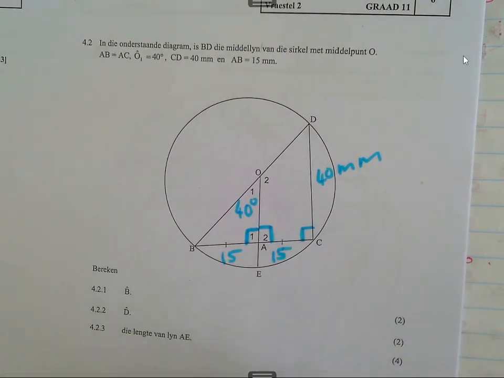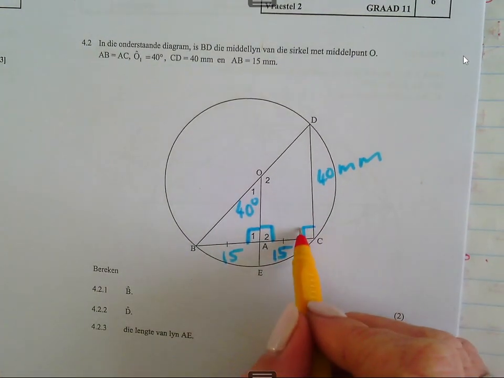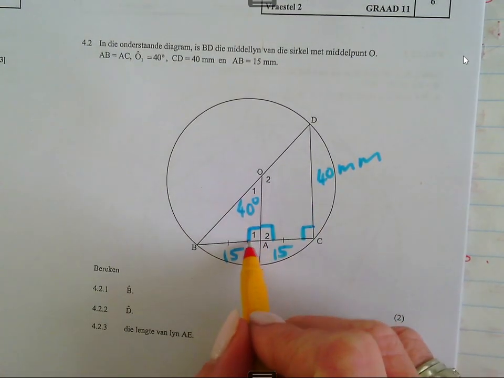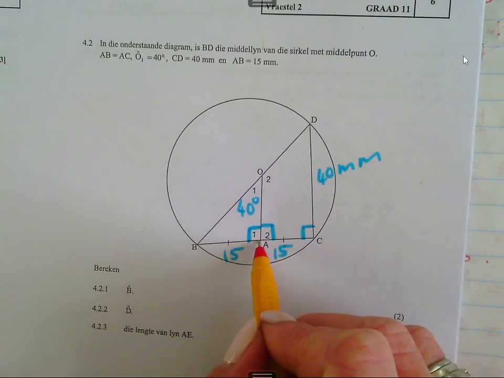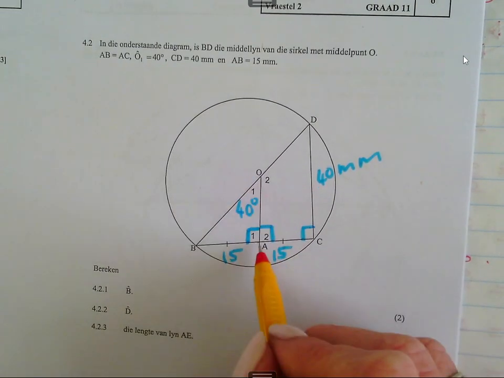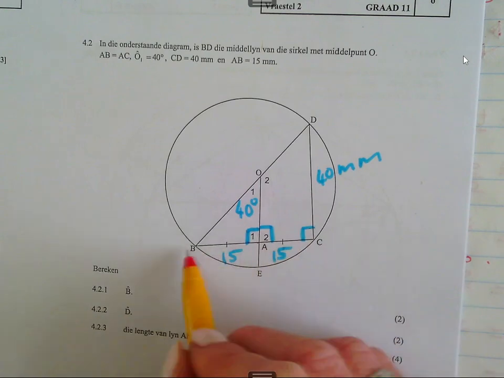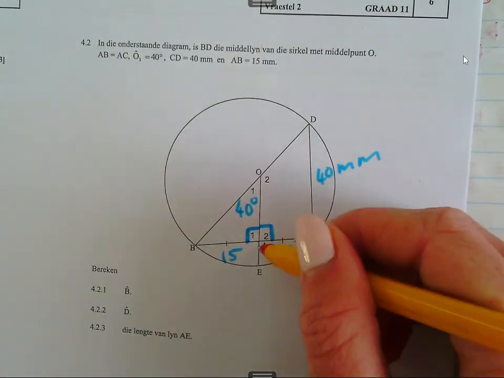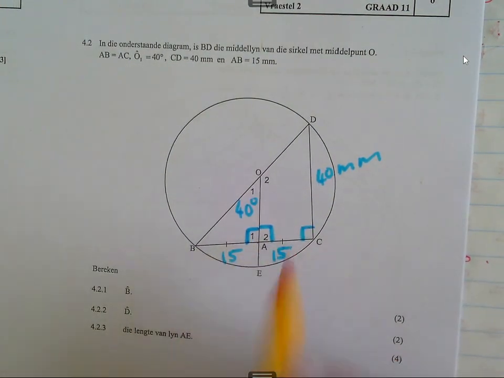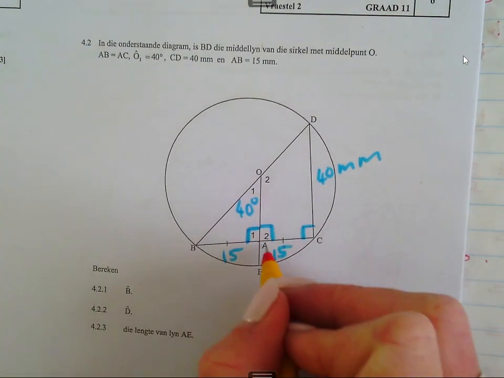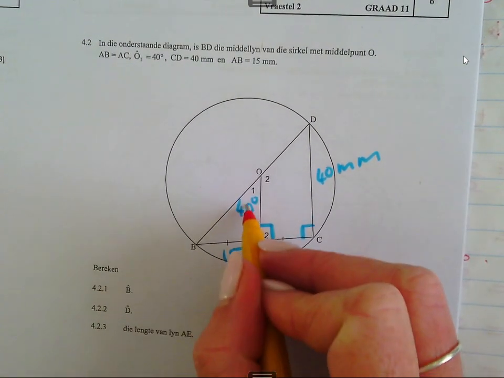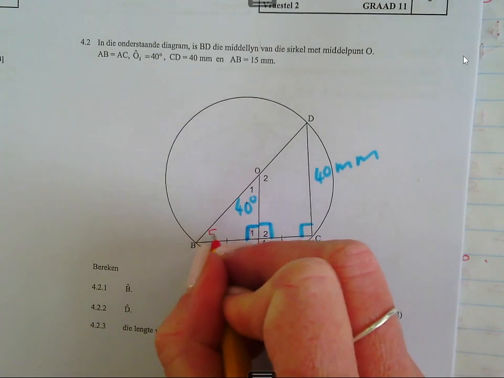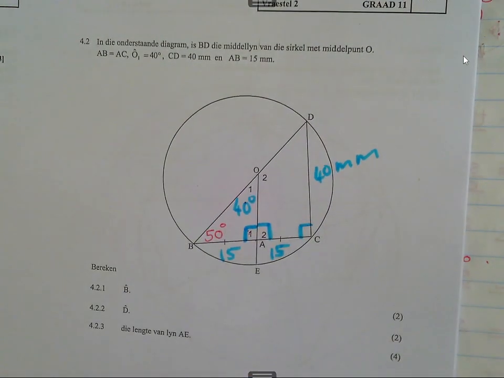Die eerste enetjie wat ek gaan moet bewys is dat daai hoek 90 grade is met die lyn van die middelpunt loodreg op die chord BC. The line from the center is perpendicular to the chord. It was given that those two sides are equal. Therefore, A1 will be 90 degrees. You've got A1 as 40 degrees and you can calculate B as 50 degrees because of the interior angles of a triangle.